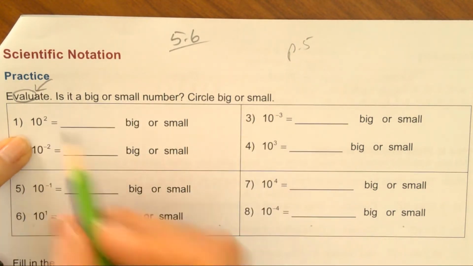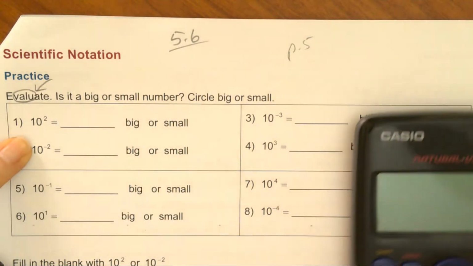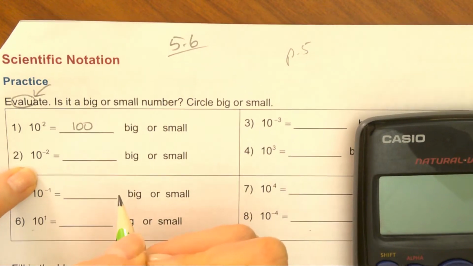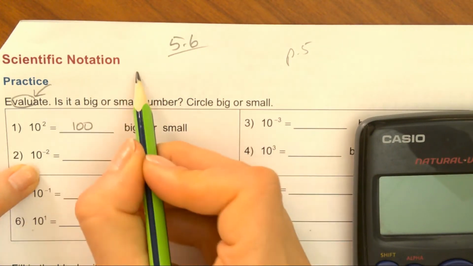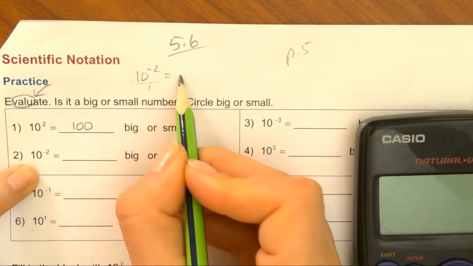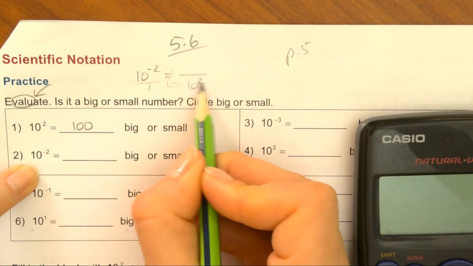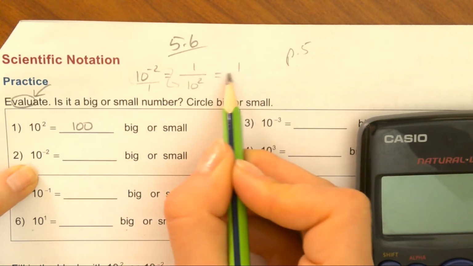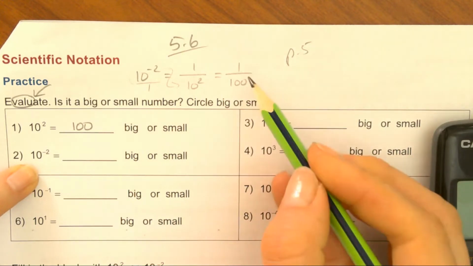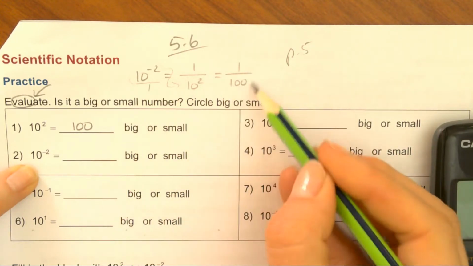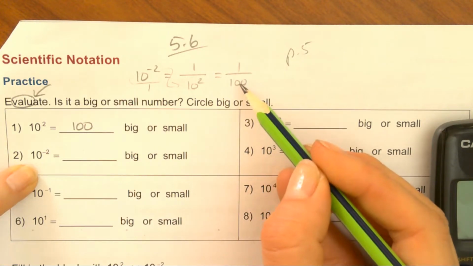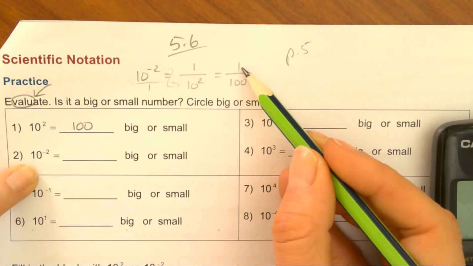So 10 squared, well, that's 10 times 10. So that's 100. Okay. 10 to the negative 2. Well, that negative means move them to the other side. So we're going to move them to the other side. Nothing up there is 1. Well, we know 10 squared is 100. So that's 1 over 100. So that's like a cake that's cut into 100 pieces, and my brother and his friends come down and eat everything and leave 1 piece. So it's a very small number.